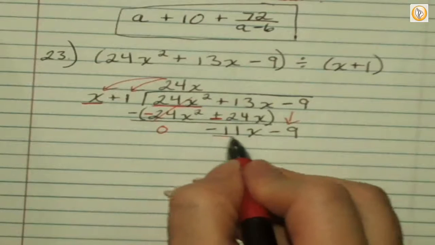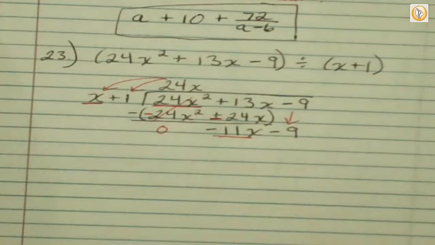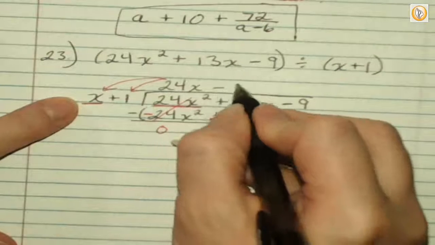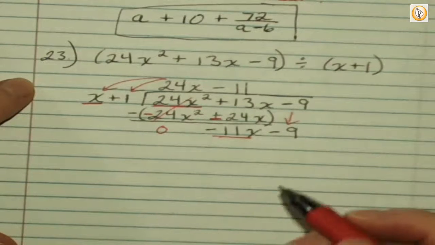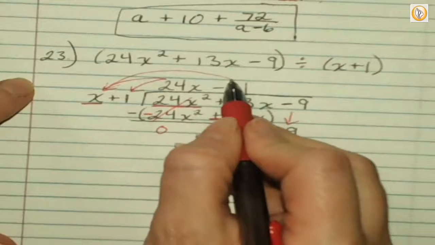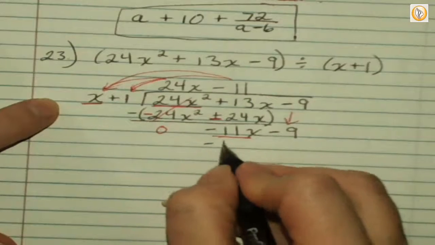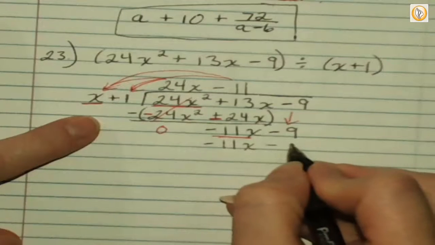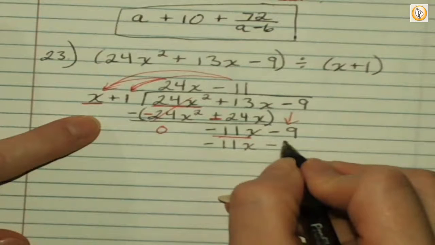Keith, negative 11x divided by x. Minus 11. Very good. Then I'm multiplying it by everything. I get negative 11x minus what? 11.